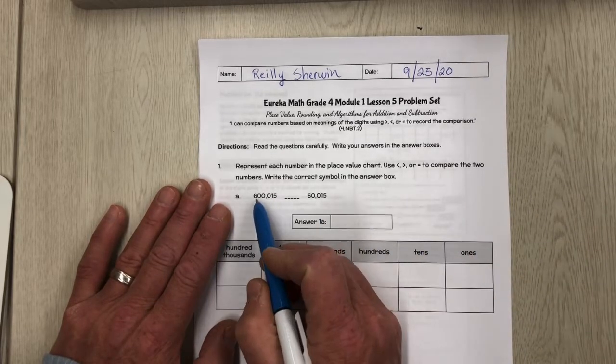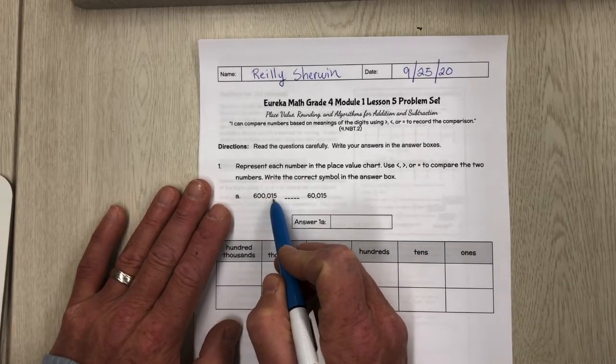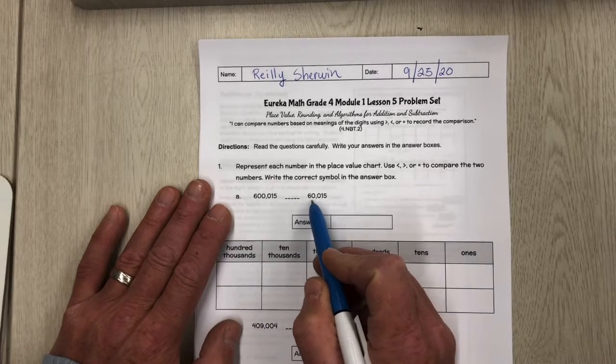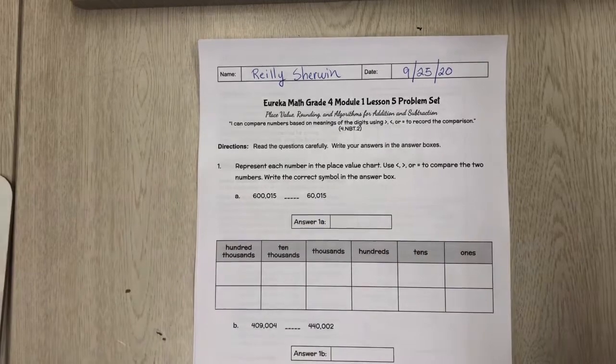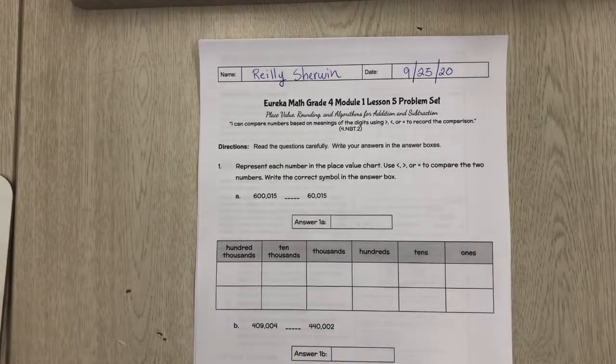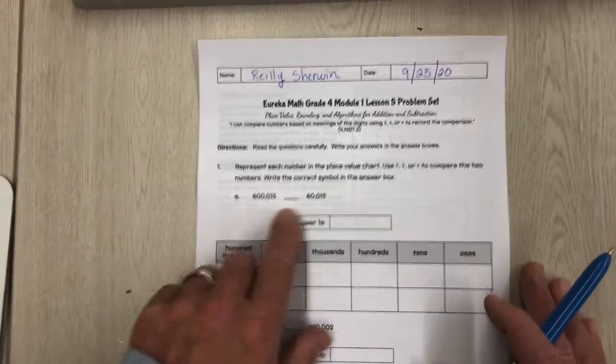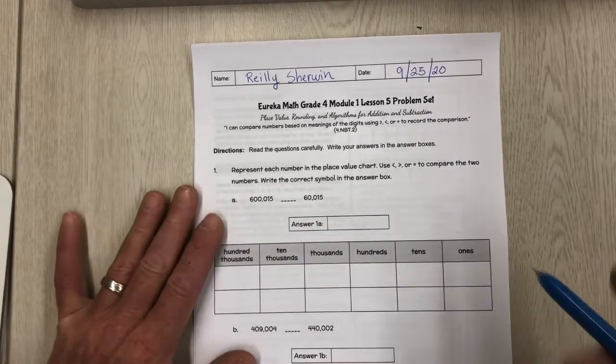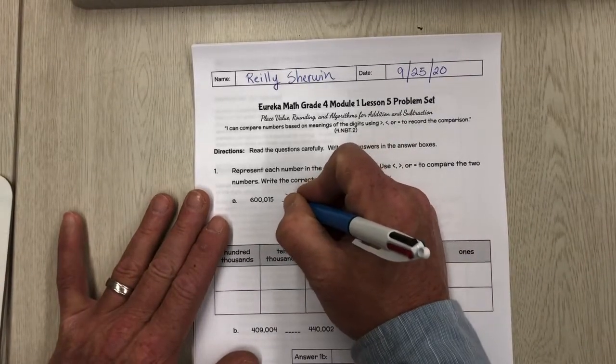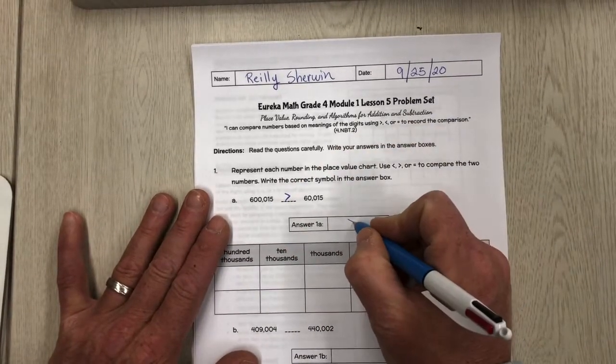So I see 600,015 is blank from 60,015. So right off the bat, I can tell which one is greater, okay? But go through, I want to talk to you about this. I just can't stop my brain from working. I know this is greater. I just know it. So I'm going to write it down.